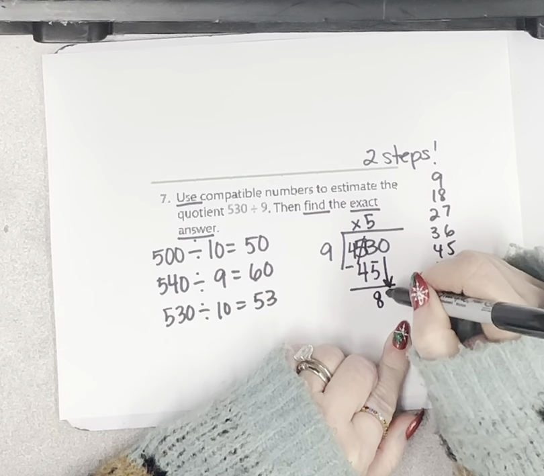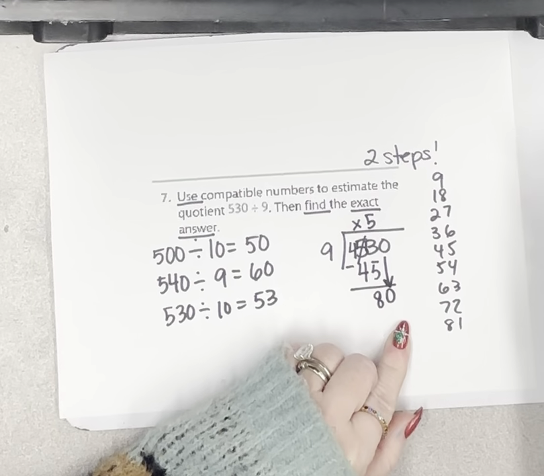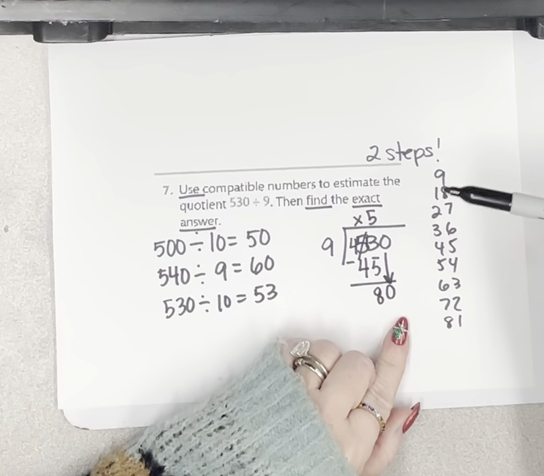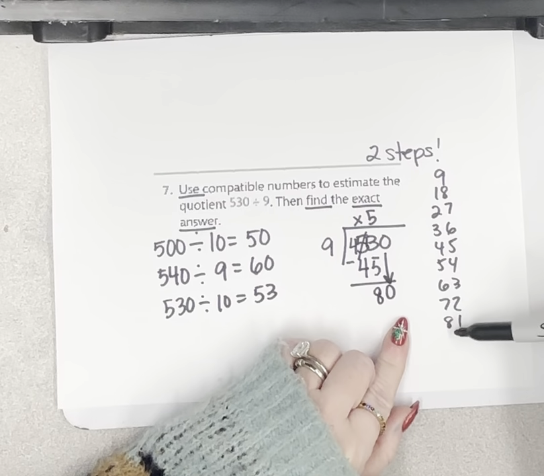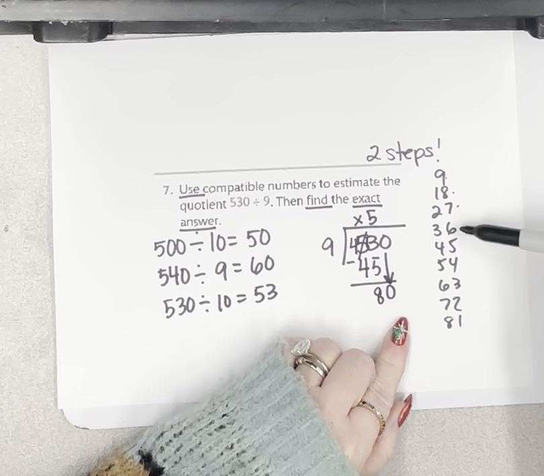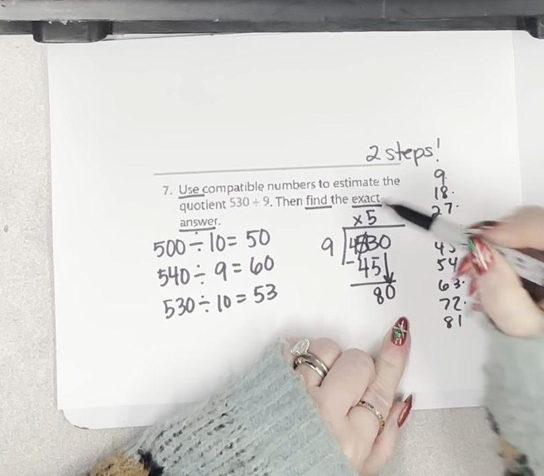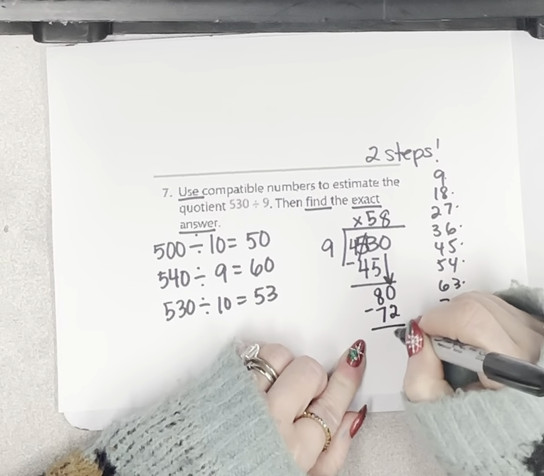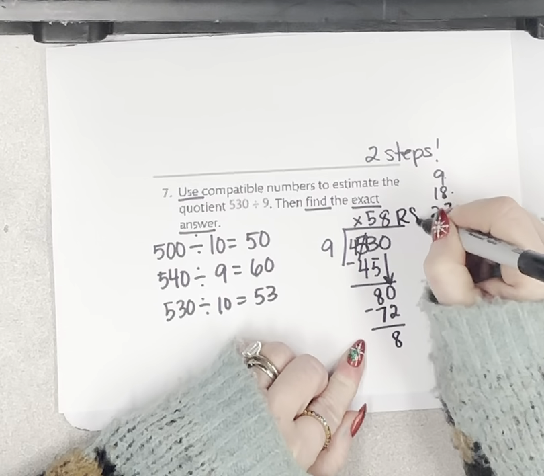I bring down the 0, because remember, even though that's a 0, it is a place value. You still need to work it out until you get to the ones place. Which one is close to 80? 1, 2, 3, 4, 5, 6, 7, 8. 8 times 9 is 72. I subtract, and I have 58, remainder 8.